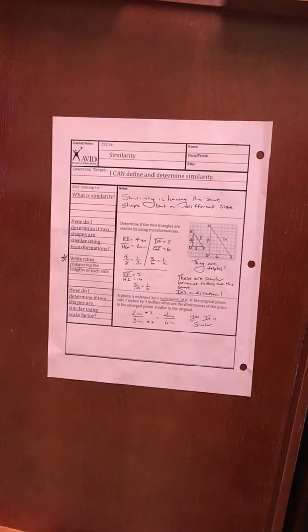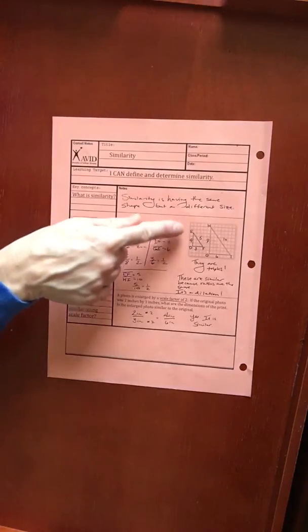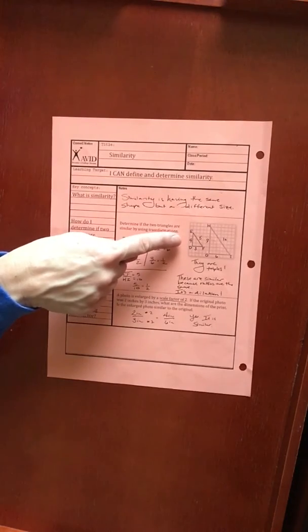So you can tell that EDF is smaller than HGI. But what we have to see is, from our last lesson, if corresponding sides have the same ratio. So remember, corresponding sides are sides that are in the same place on a different figure. Side ED would correspond with side HG.